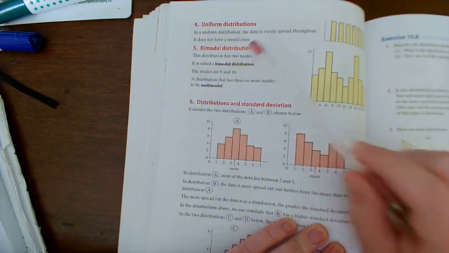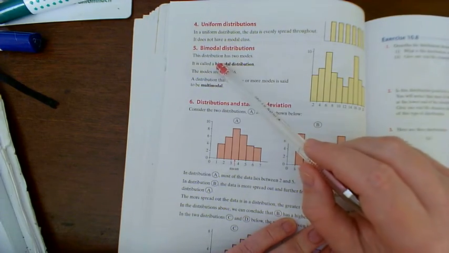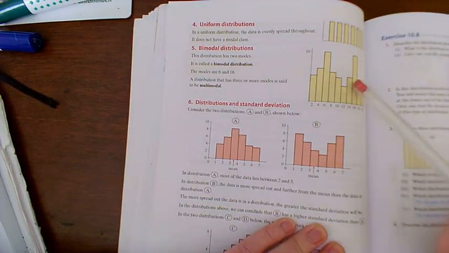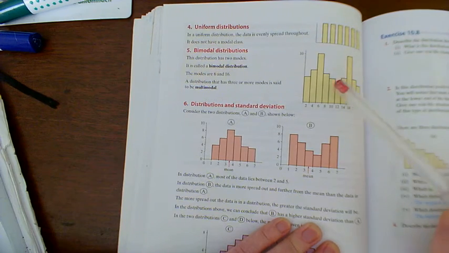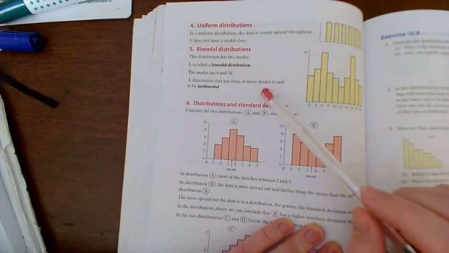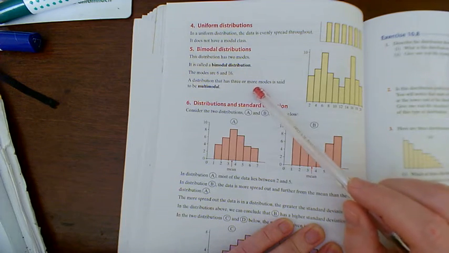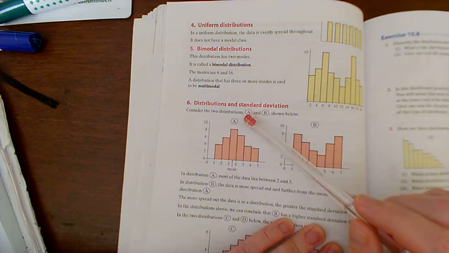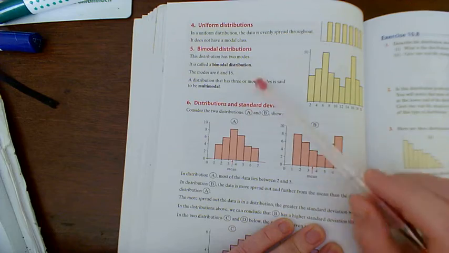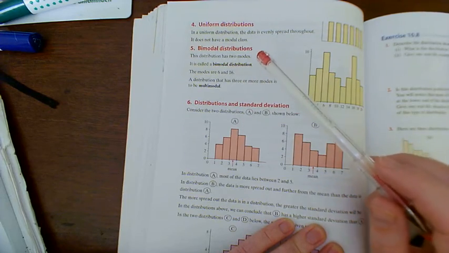Bimodal distribution. So here's what I just mentioned before. A bimodal distribution has two modes. So if you see most of the others are the same or lower, and then you've got two high points, it's a bimodal distribution. If the distribution has three or more modes, it is said to be multimodal. Again, we generally don't concentrate on that.